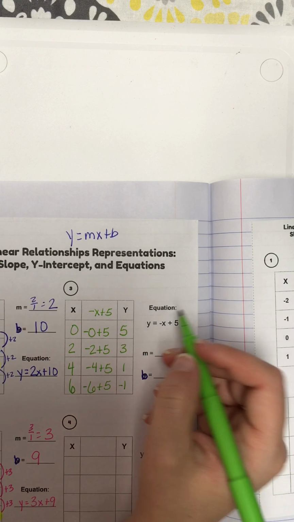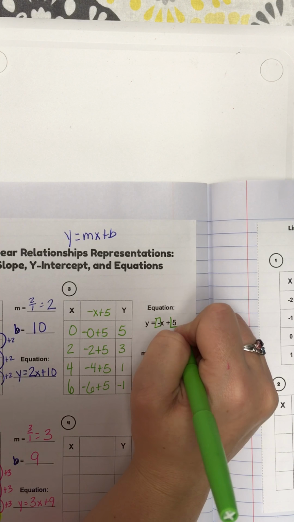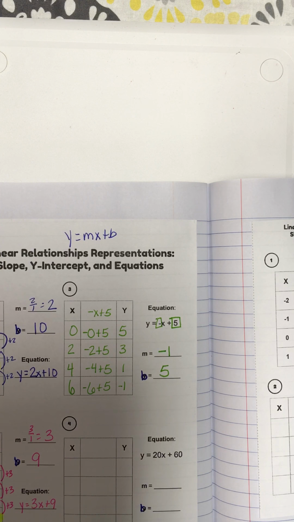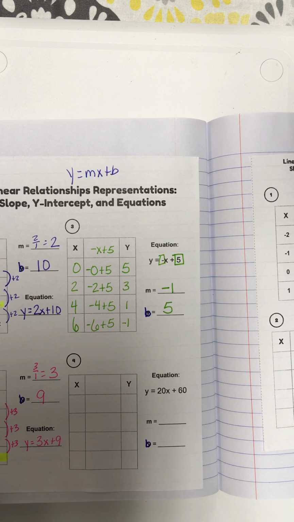Where else could I have found that? The slope is the coefficient of the variable, right? The coefficient of x is your slope. Your y-intercept is where x is 0, the y-intercept is 5. Where else could I have found that? Right here. The constant of the equation is your y-intercept. So let's go that route with it on number 4. Let's start with the slope and the y-intercept from the equation and then get the graph.